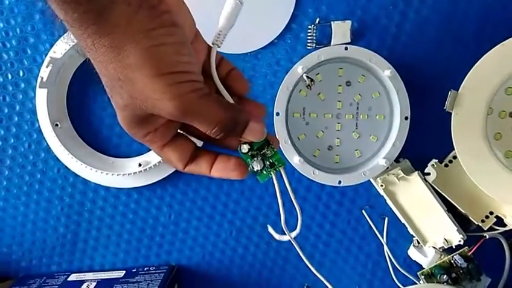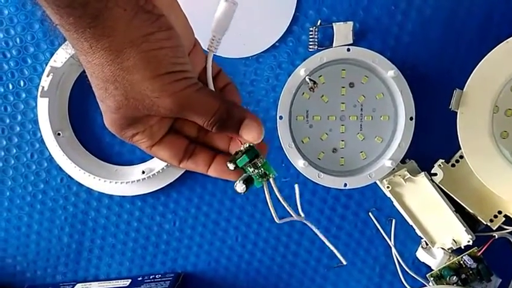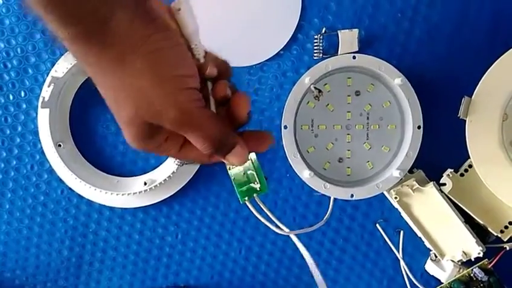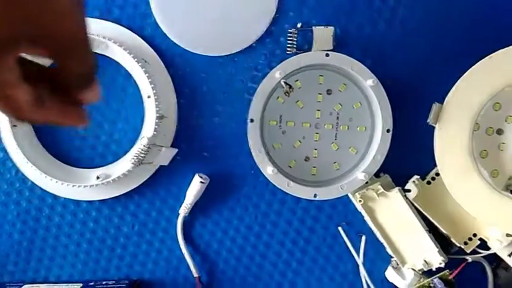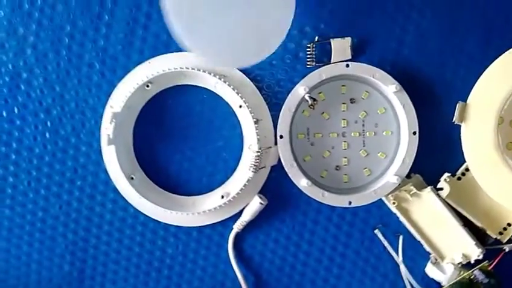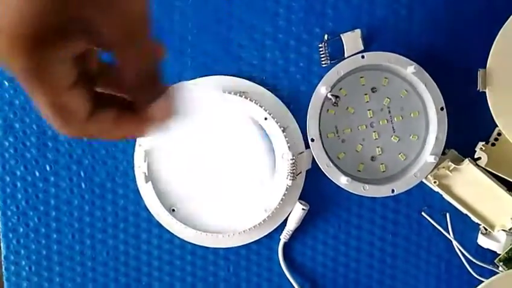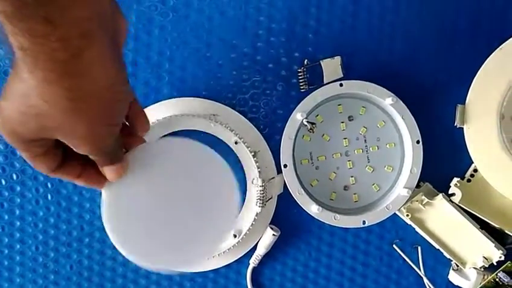This is a driver. The driver connects to the female connector. The driver connects directly to the AC current. How do we fix the total body setup of the panel light?